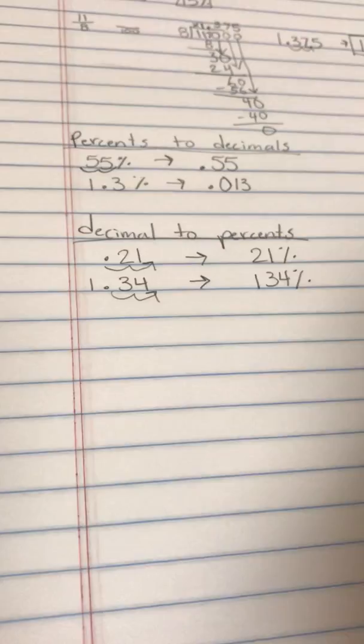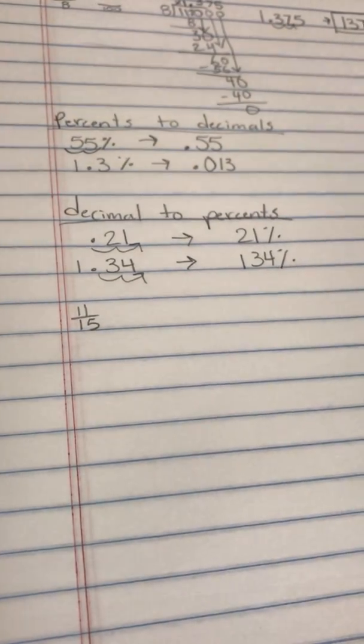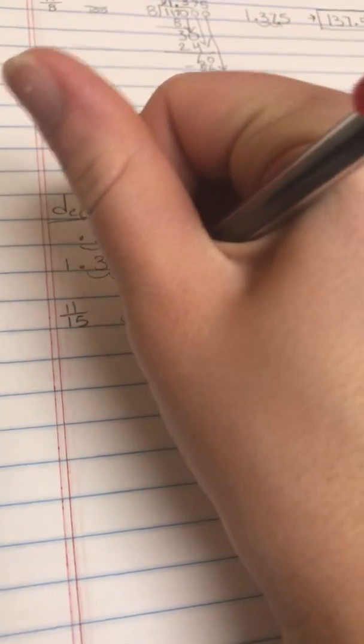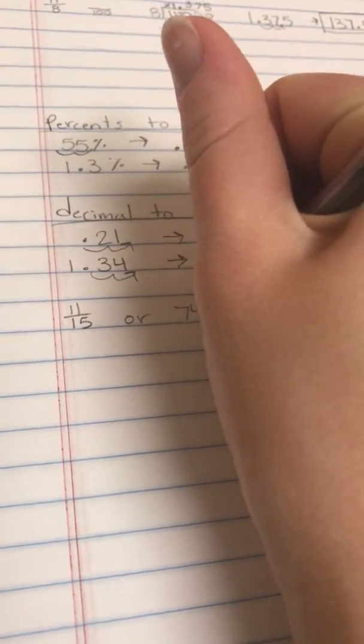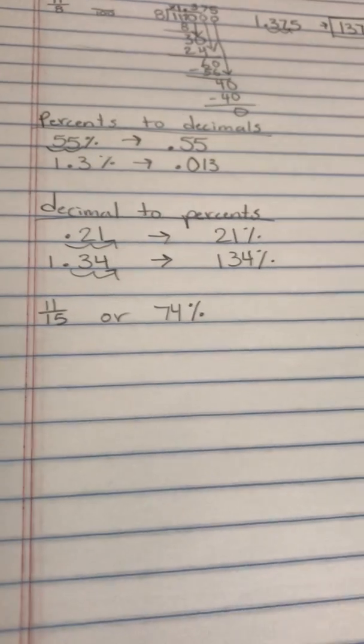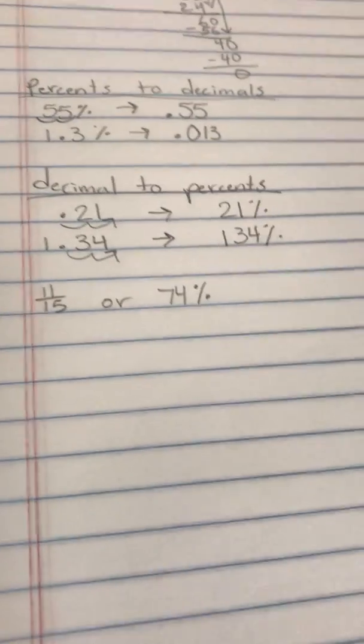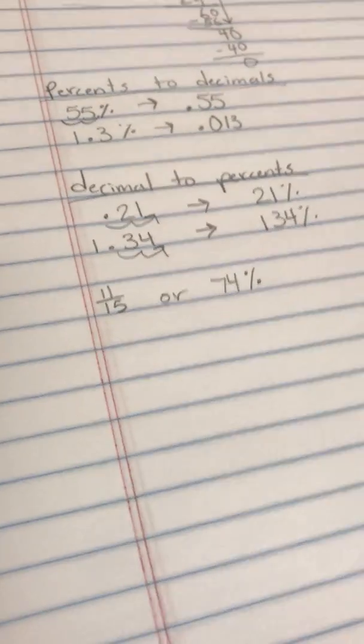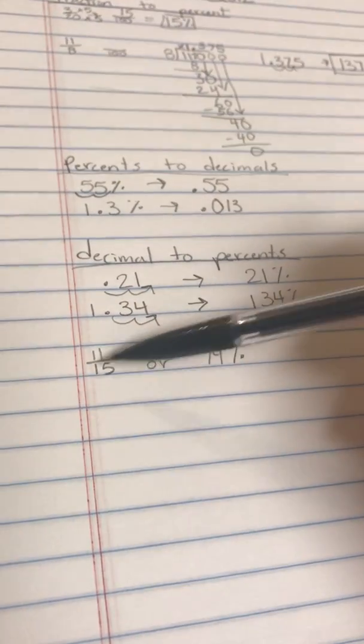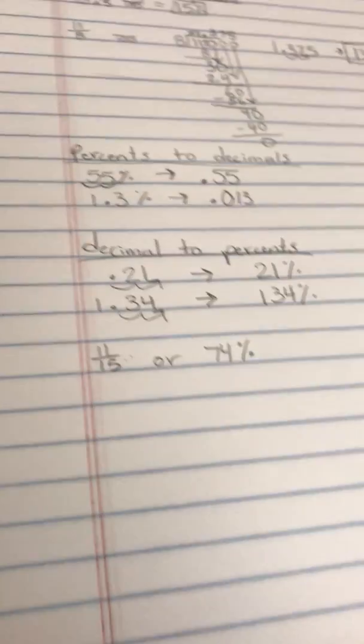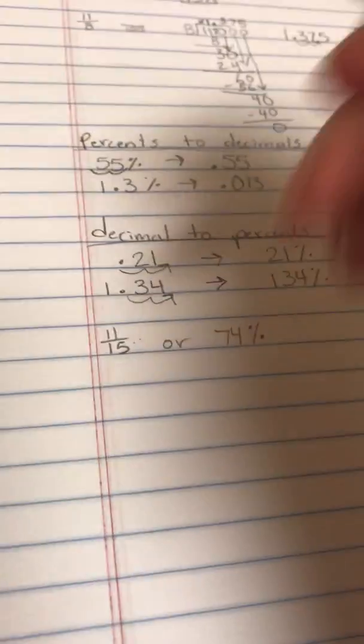Now, the next part we have to review, this is from 4.3, which is greater, okay? So if I have 11/15 or 74%, all right? So now when you're doing this, I would suggest that you turn this right here into a percent, so your 11/15. Now when you do your 11/15 into a percent, think about it.